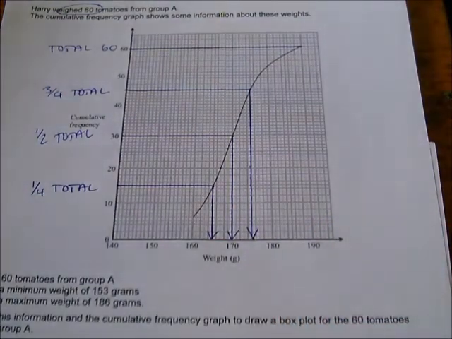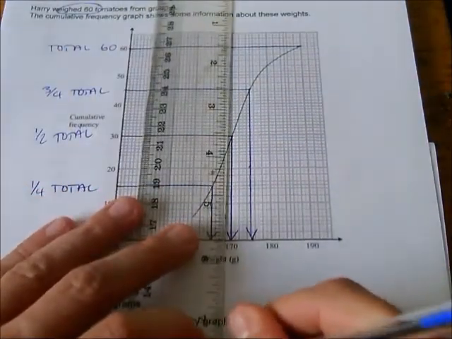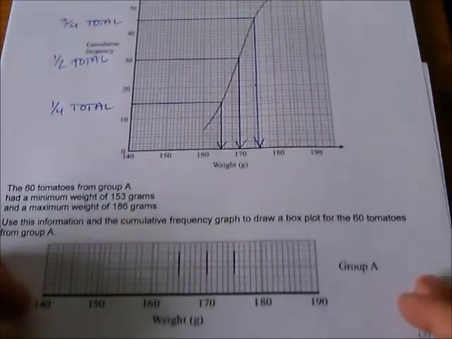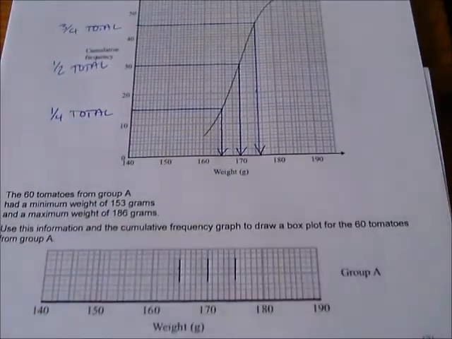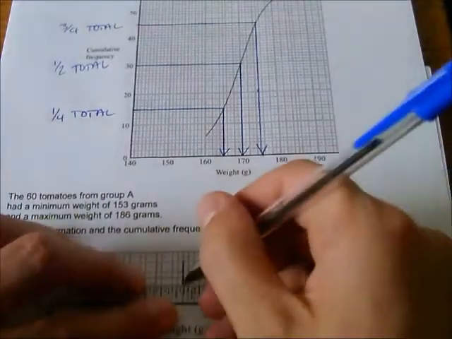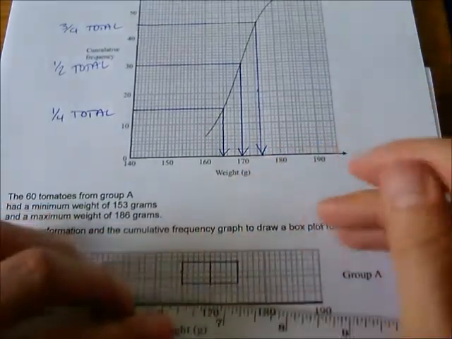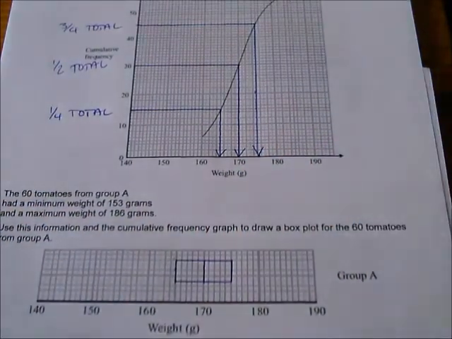By the looks of things, 175. So I've just transferred that onto my box plot here, and now I've got my 3 lines that make up the box. If I join those up like this, that's the box in the centre of my box plot.